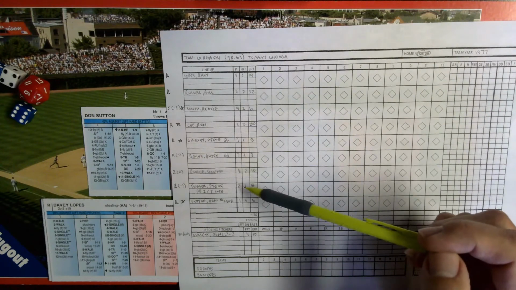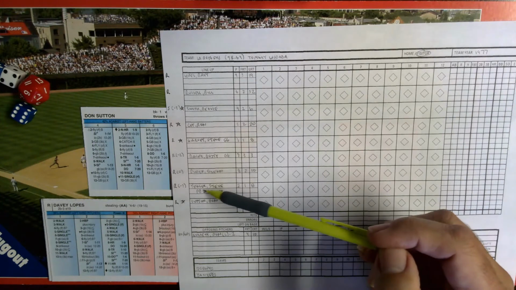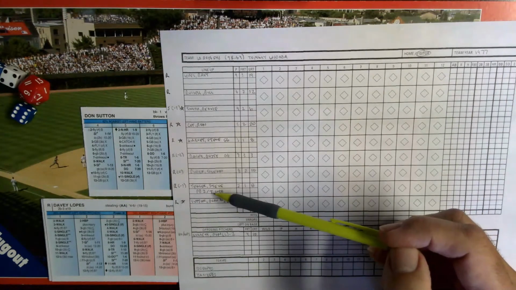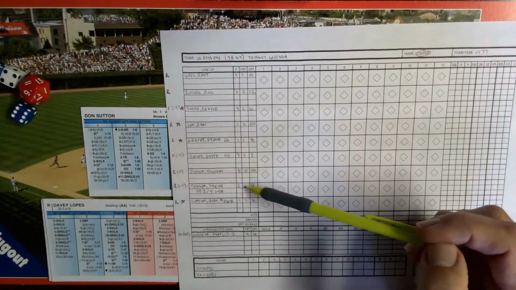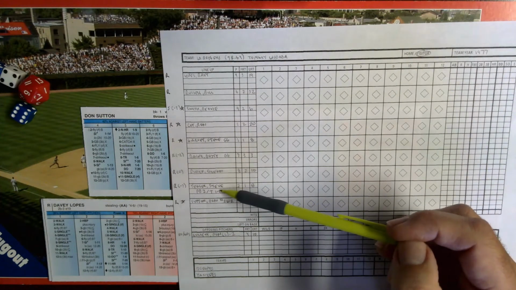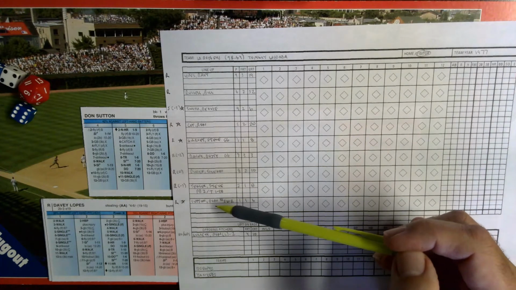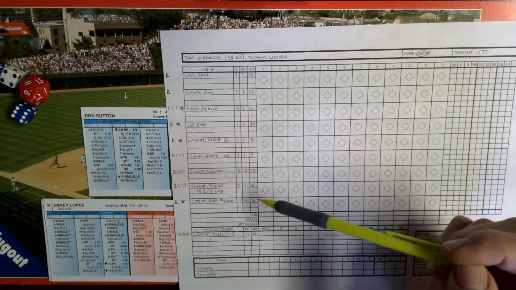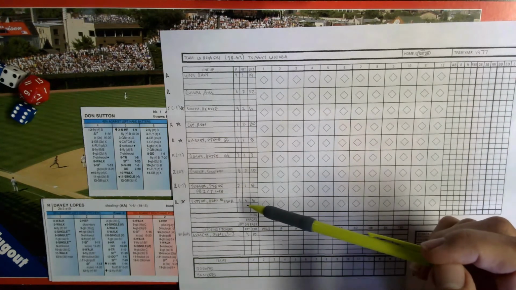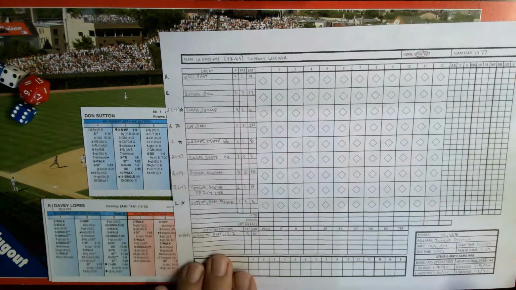The catcher Steve Yeager, as I mentioned earlier, -3 arm rating, pass ball rating of 2, and a wild throw error of 1 through 18. So good defensive catcher, however a little bit erratic with his arm. And once again, the All-Star Game MVP Don Sutton is on the mound, right-handed pitcher for today's Dodgers. So those are your Los Angeles Dodgers.